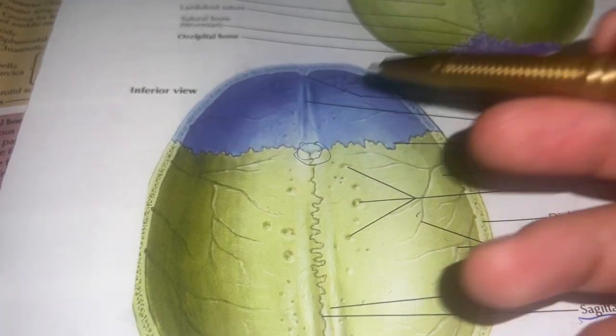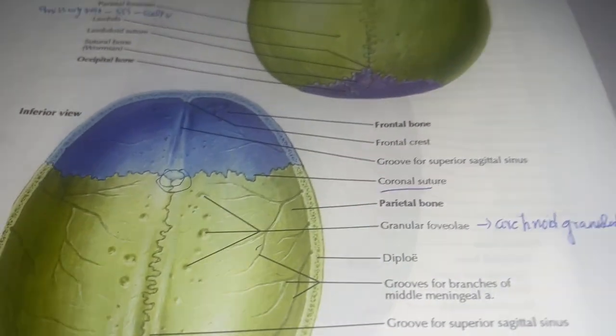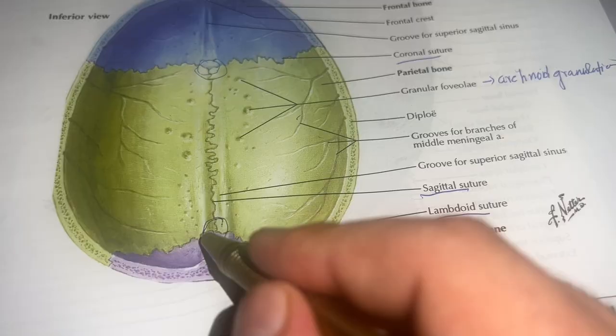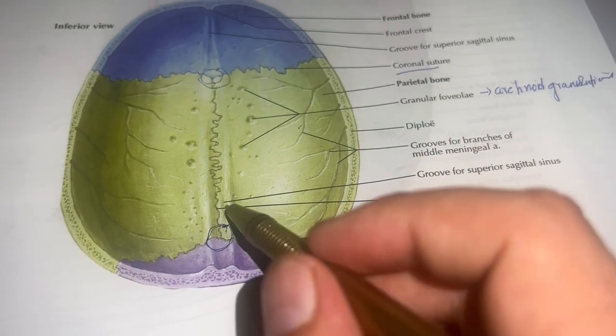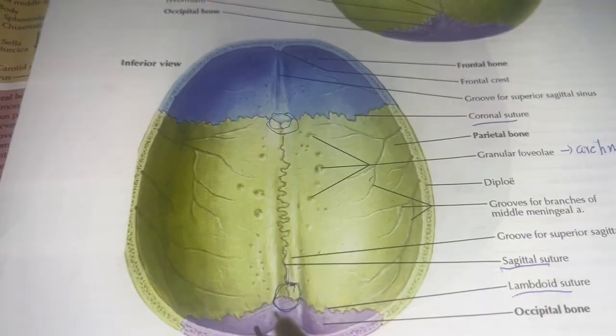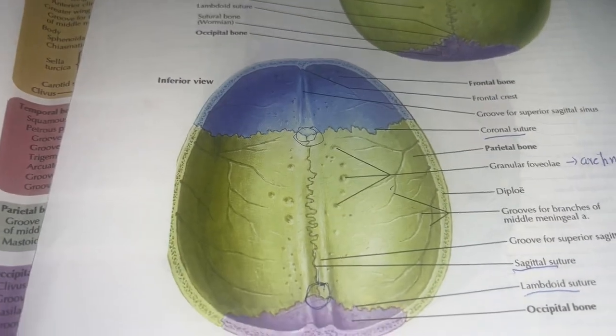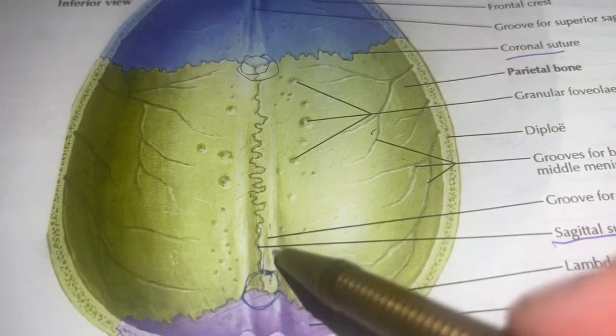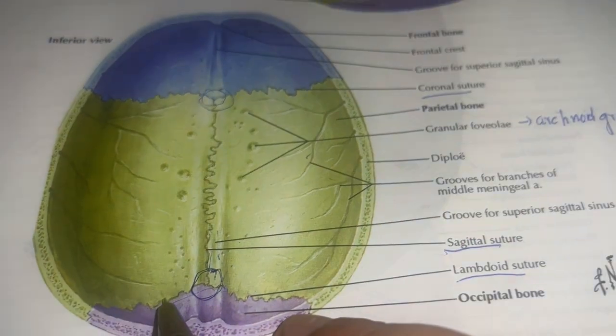Bregma is represented by the anterior fontanelle in the newborn, and it ossifies or closes at 18 months of age, while this is the lambda, the meeting point of the sagittal suture and the lambdoid suture, and it closes at the age of 6 months.